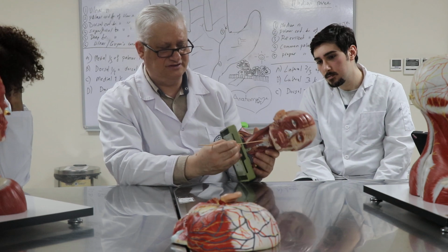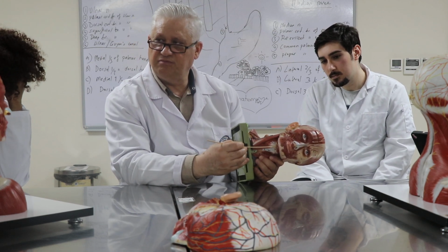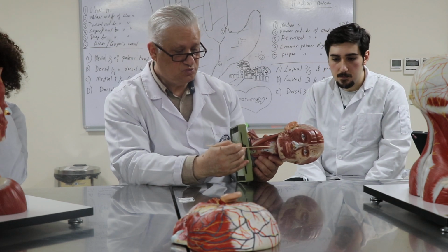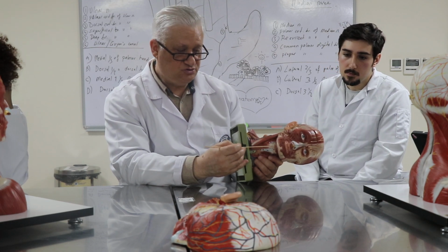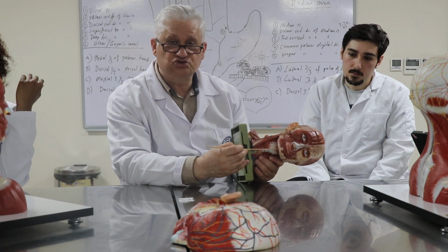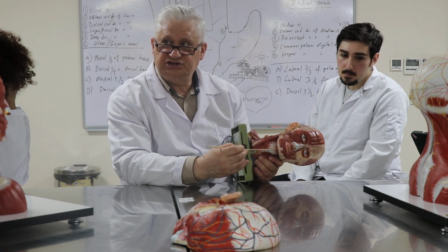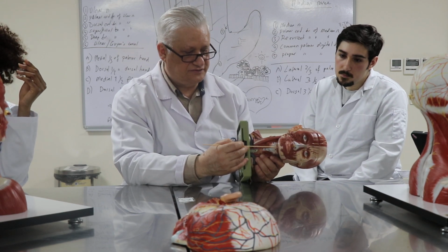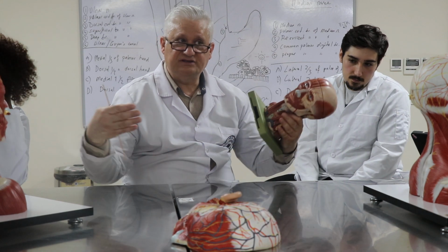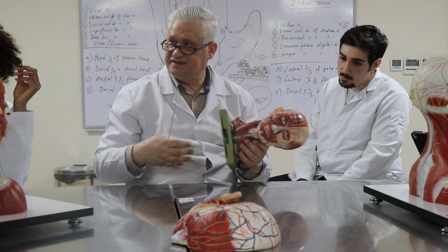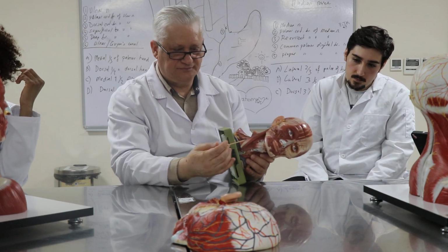So we can divide this into three parts: the posterior one-third and the anterior two-thirds. The posterior one-third attaches to the hyoid bone, and the anterior two-thirds attach to the raphe, what we call the median raphe on the midline. So basically they come together and attach to this raphe.